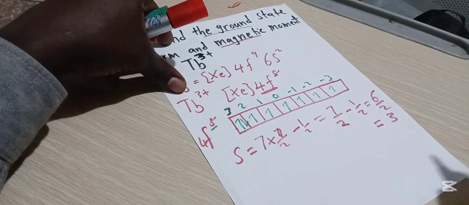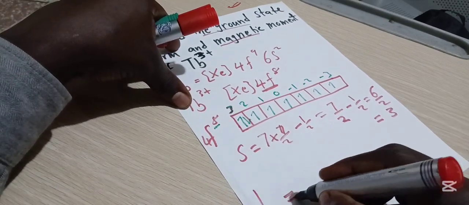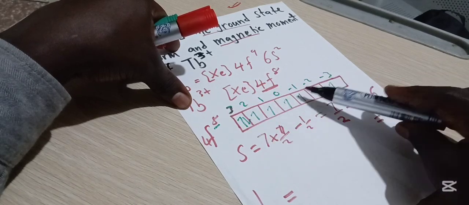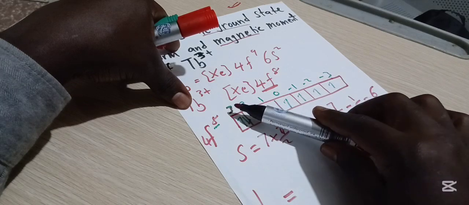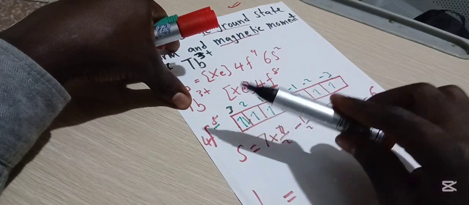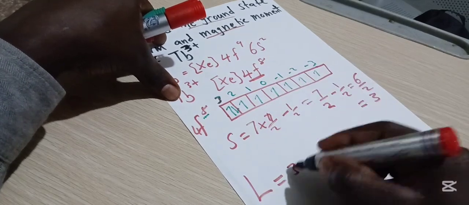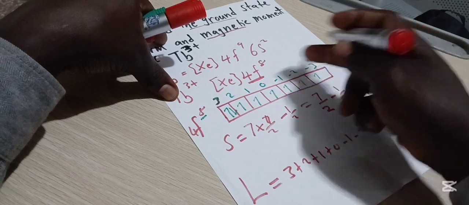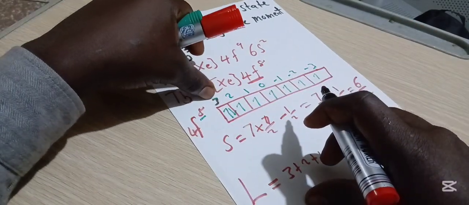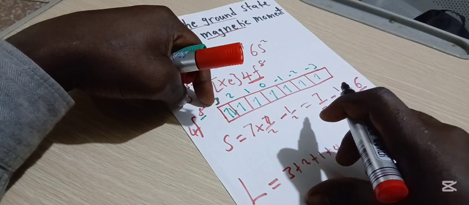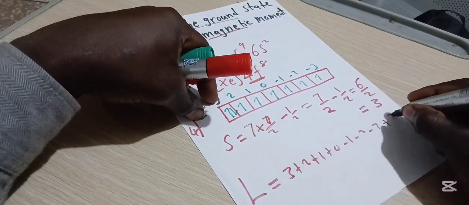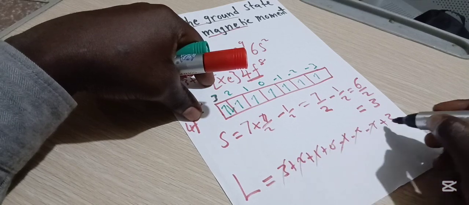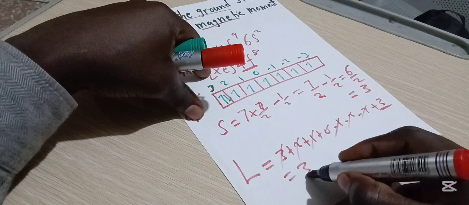Now that we have the value for S, let's go ahead and calculate for L. Our L is going to be the sum up to the orbital where we have our last electron. You can see that we are going to add 1, 2, 3, 4, 5, 6, 7, 8. So we'll add everything: 3 plus 2 plus 1 plus 0 minus 1 minus 2 minus 3 up to 3 again. That is where our last electron lies. Our last electron lies on the 3 orbital, so plus 3. You can see that all these will cancel out. 2 will cancel 2, 3 will cancel 3, 0 has a contribution of nothing. So our L value is 3.